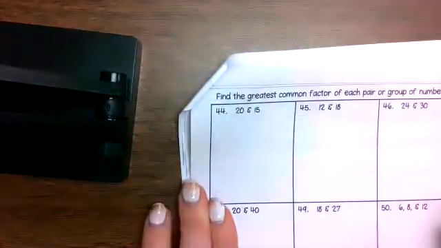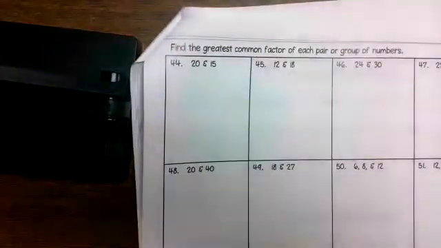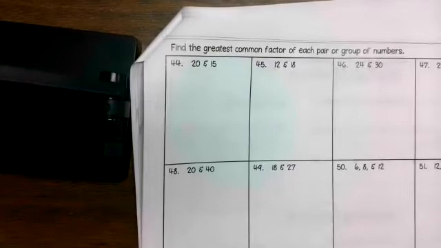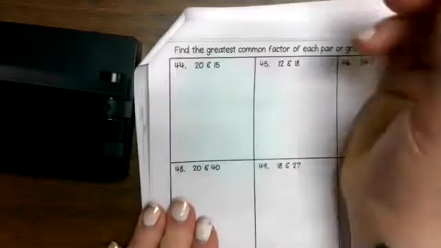All righty, this is part 2. We are taking off with question 44. We are finding the greatest common factor here. To find the greatest common factor, you need to list the factors of each number.